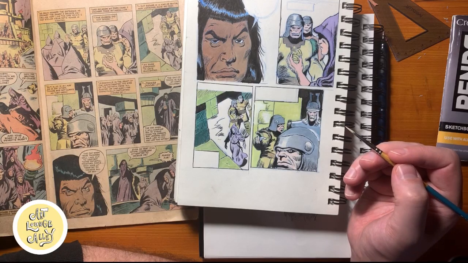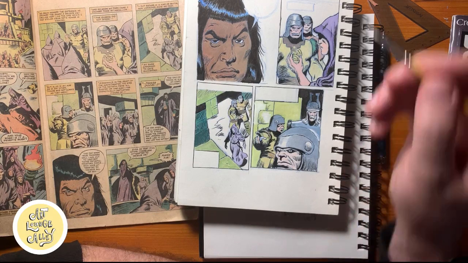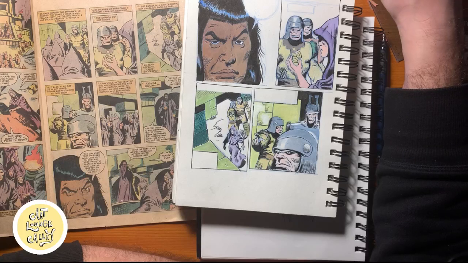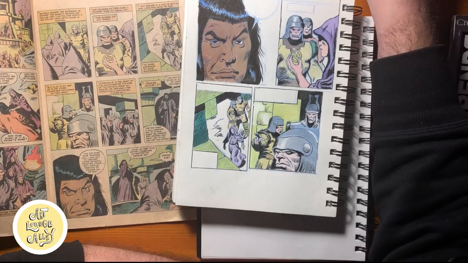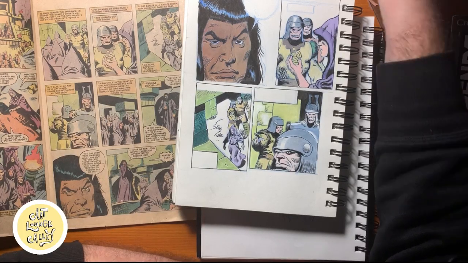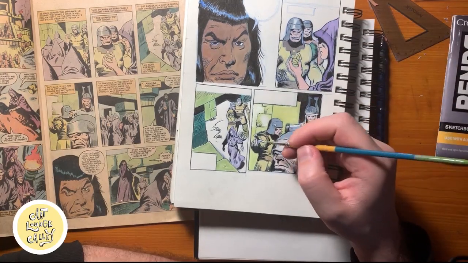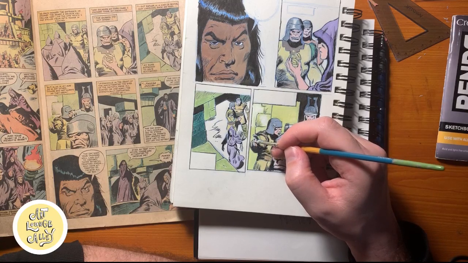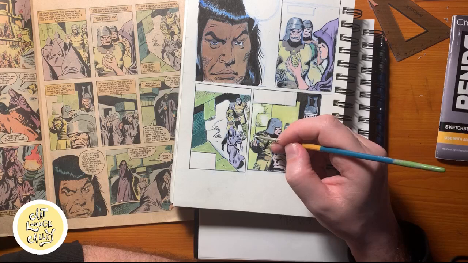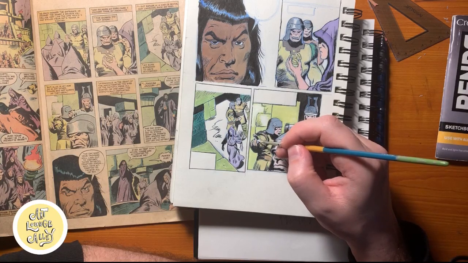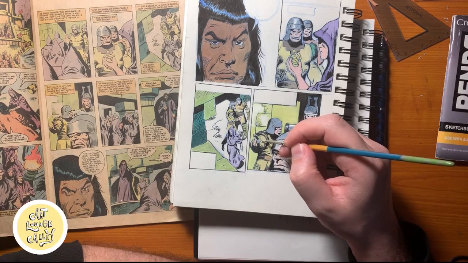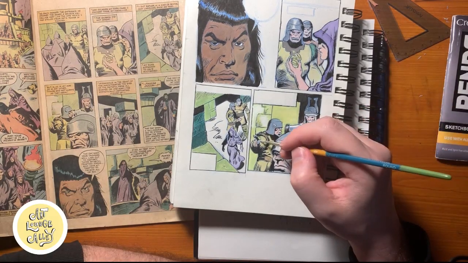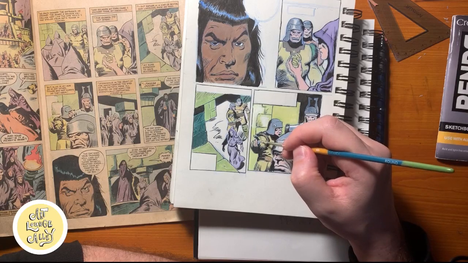Too orange. I think what really helps sometimes is adding a little bit of blue to give the skin some natural tone.